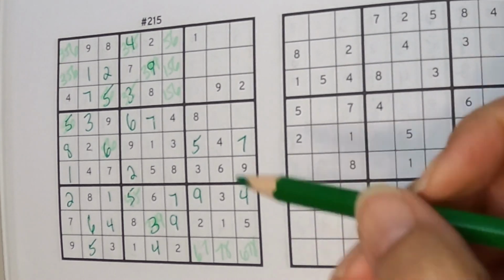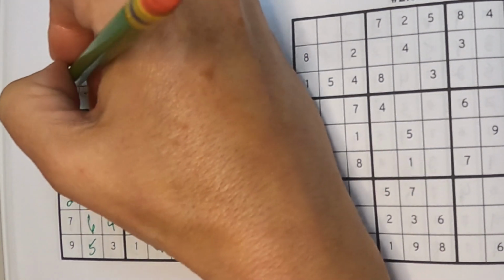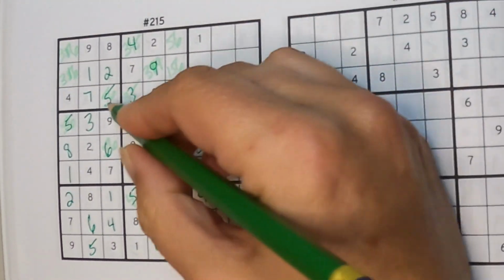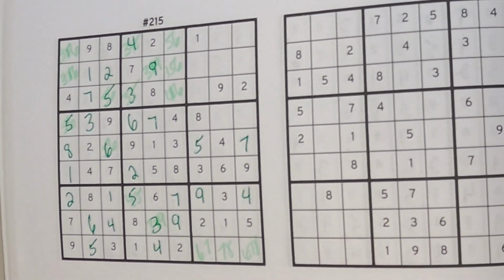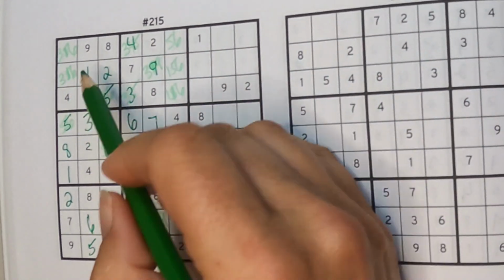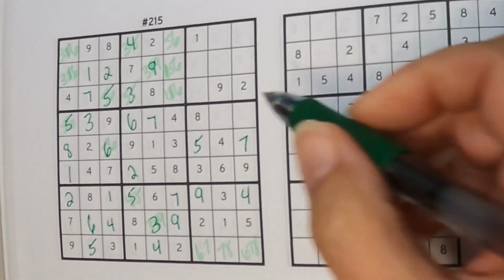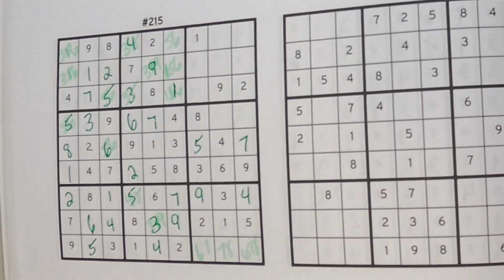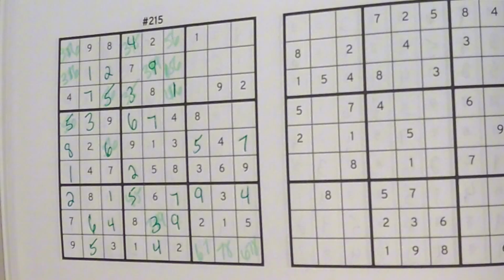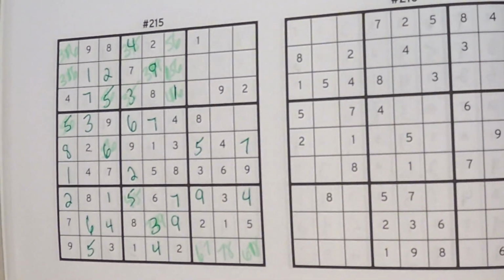So we'll do some cleanup here. With that 5, we get rid of this 5 and this 5. And with that 5, we get rid of this 5. We've got a 1 here, so we can get rid of that 1. That means the only place the 1 can be in this box is here. And with that 7, we can get rid of this 7.